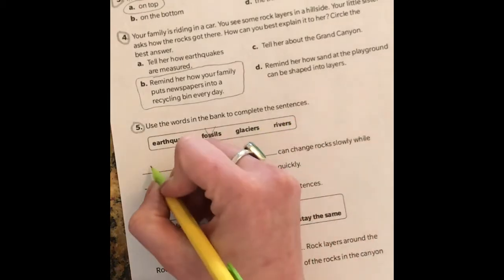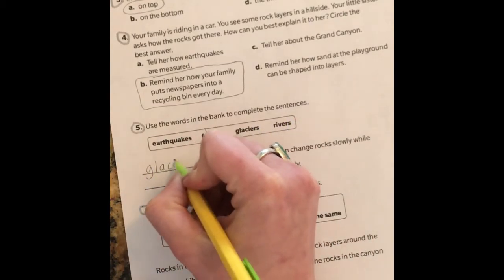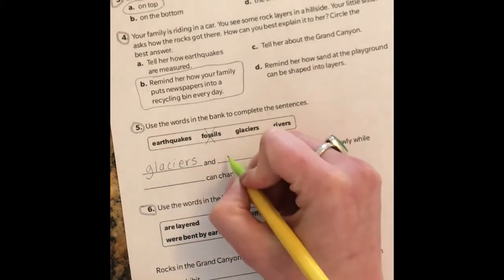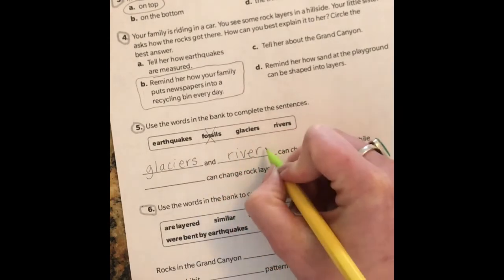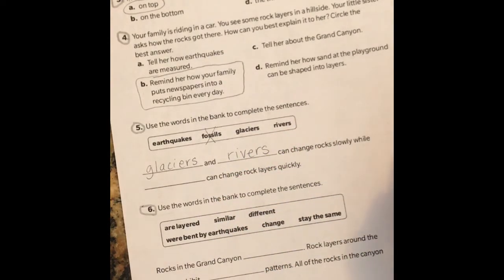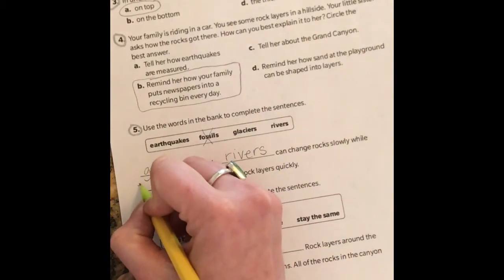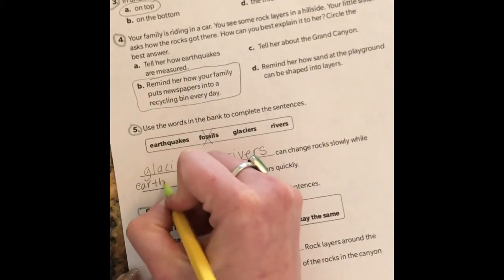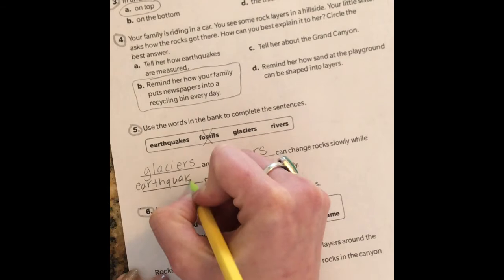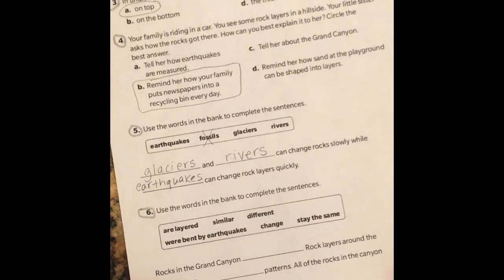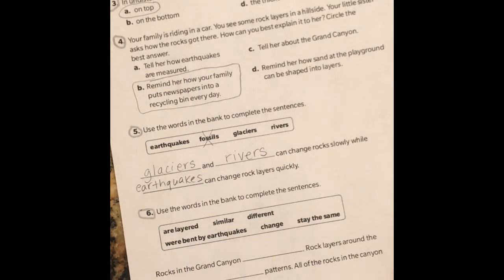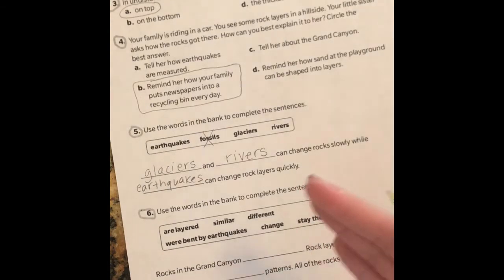Glaciers and rivers. Glaciers and rivers will both slowly over time form canyons, so that would be a slow change, and earthquakes will change rock quickly. Earthquakes are sudden and unpredictable and cause a lot of damage sometimes, so that would be a really quick process for changing rocks.